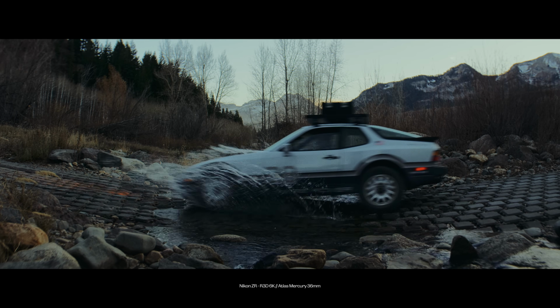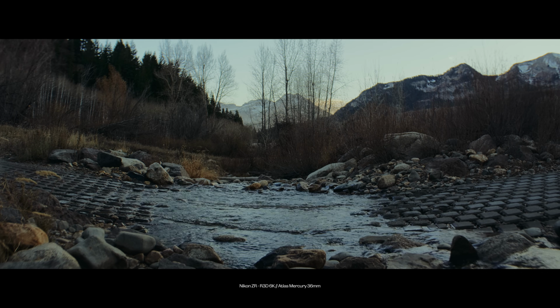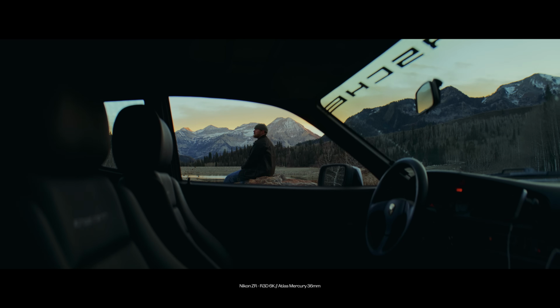I'm going to be talking about the Nikon ZR, and I kind of want to do a series with this because I have not been this excited about a camera since I got my hands on the Leica Q3. And for a lot of different reasons.